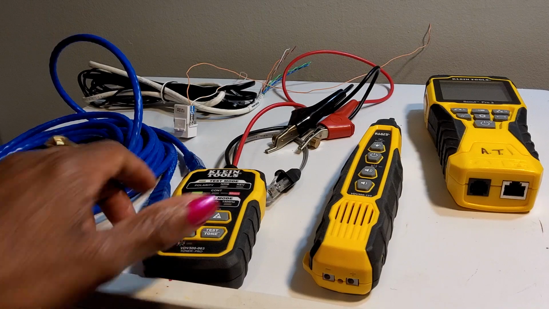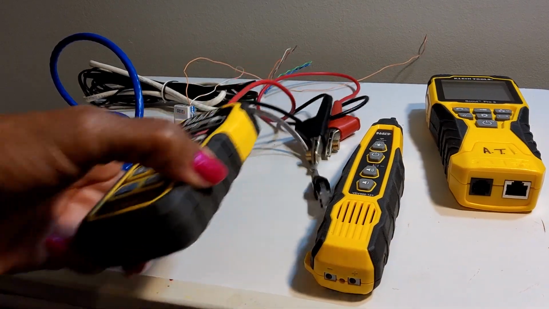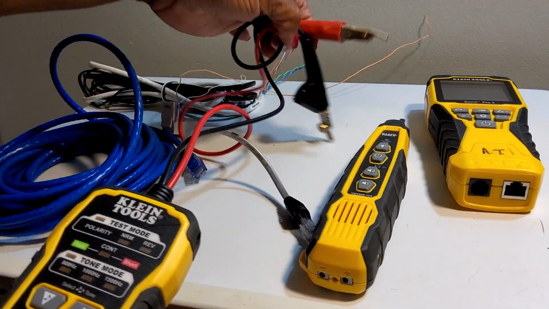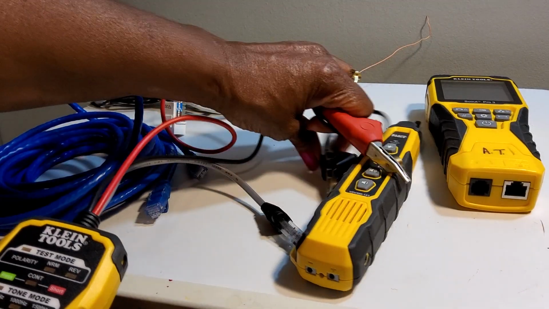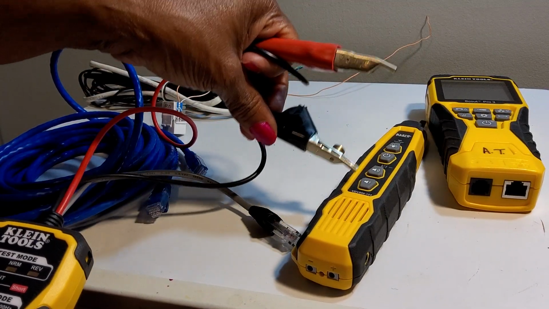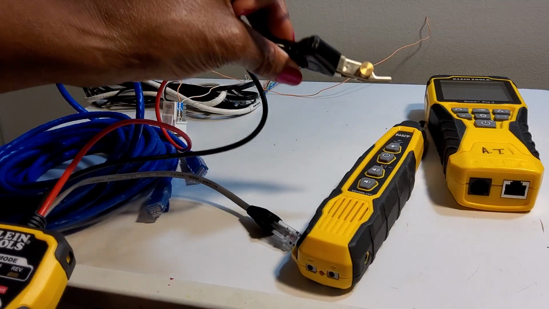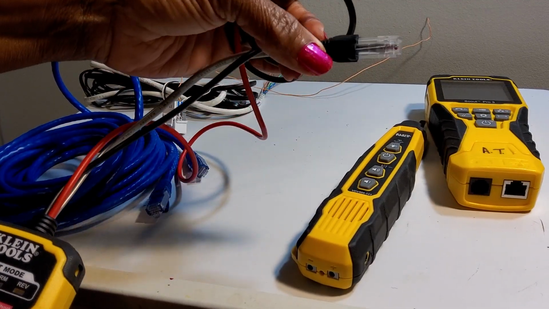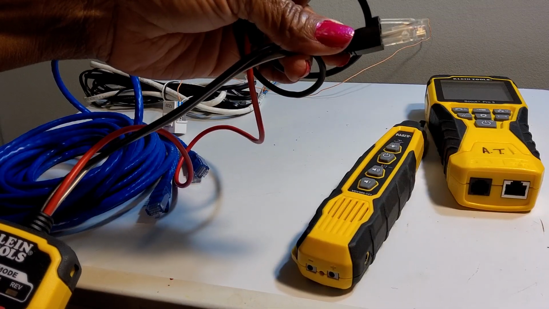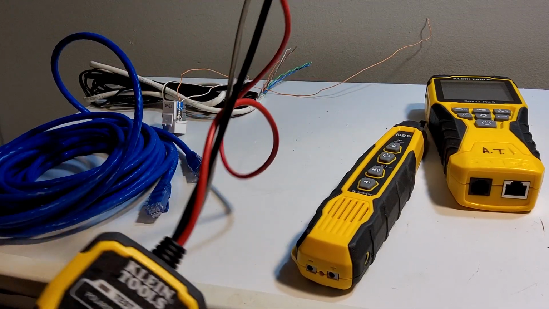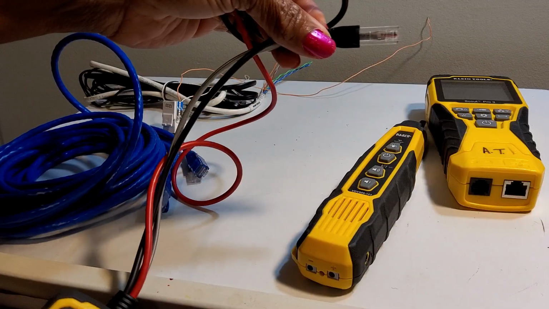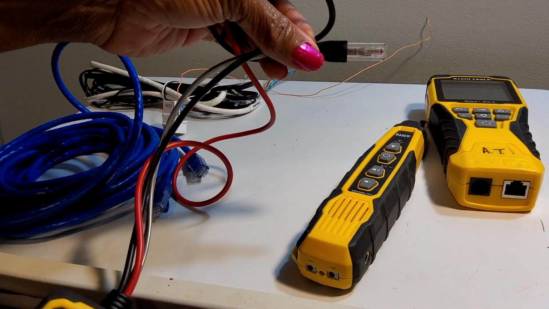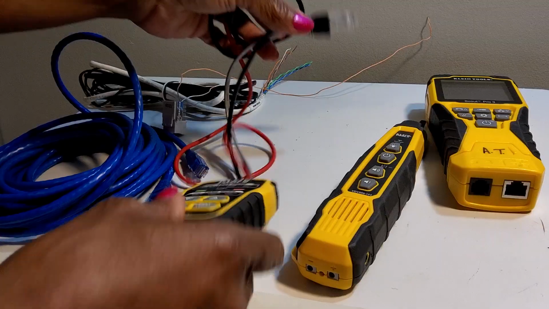Here is your tone generator. We talked about it before. And you will notice on your tone generator you have these two things. These are called alligator clips. Maybe they look a little bit like an alligator, I guess. And then you'll notice that this also has something similar to an RJ45 on the end of it as well. We will use all three of these items to tone a line.